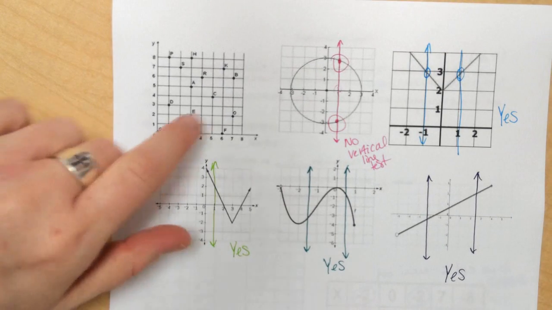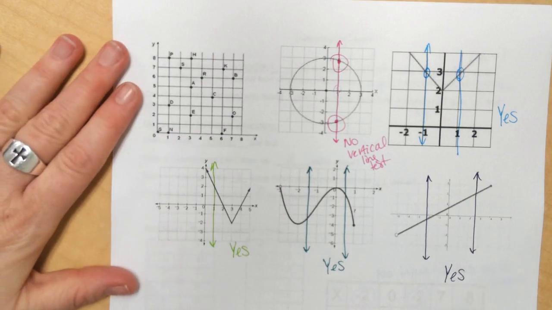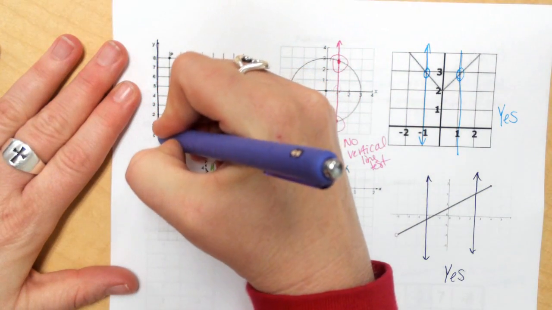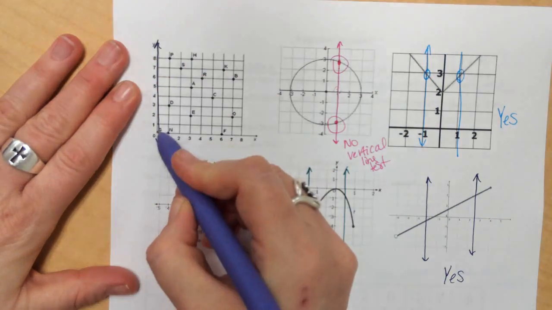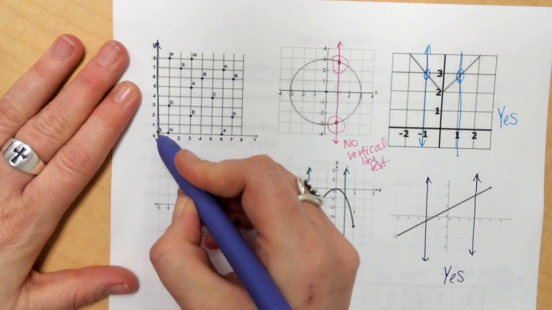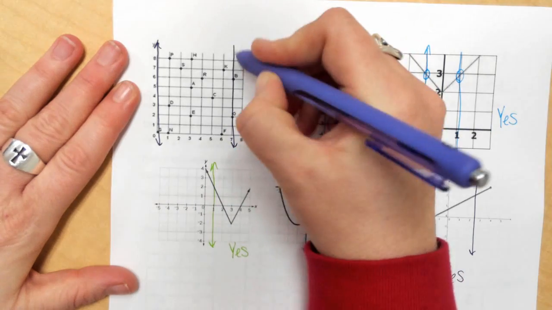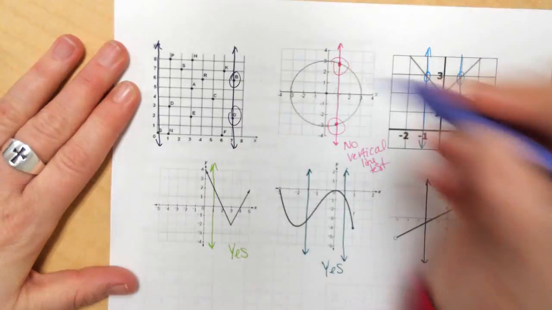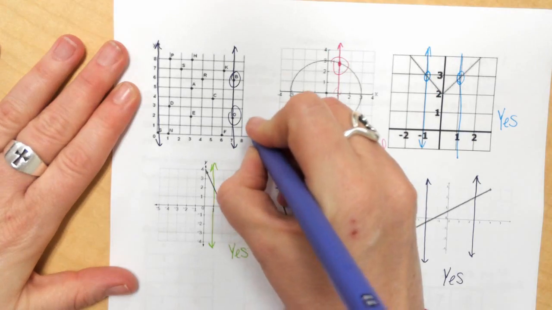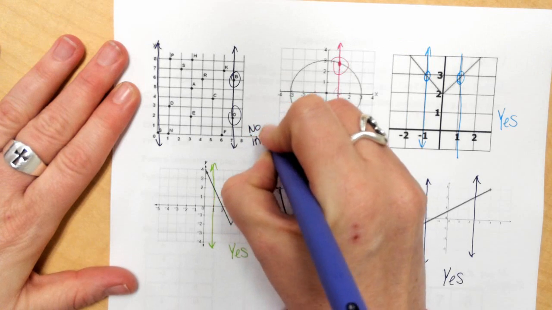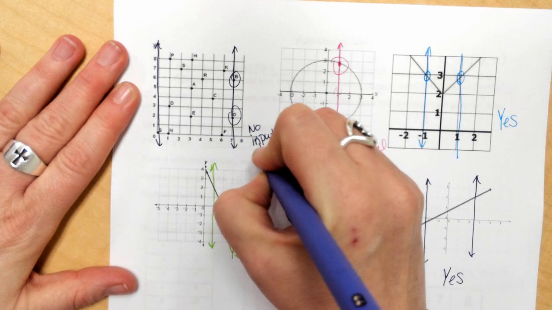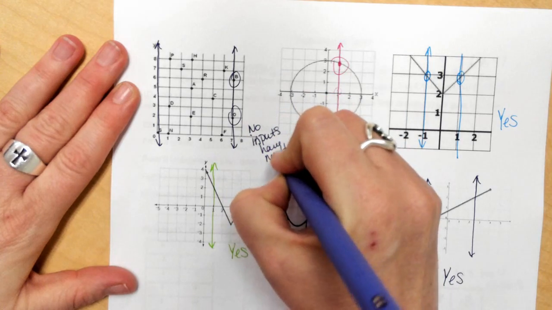When I look here, even though it's random points, I still have to do the vertical line test. And notice, I only hit 1 point, but I don't just say yes. Because when I come over here, how many times do I hit? 1, 2. So I would say no, inputs have multiple outputs.